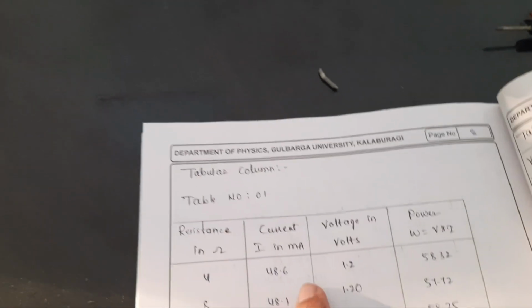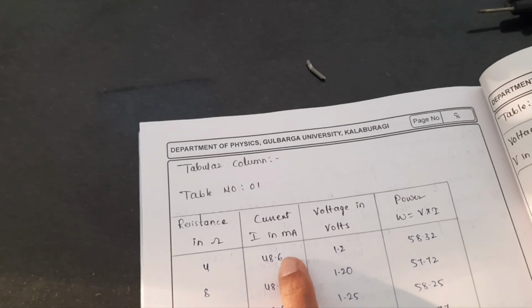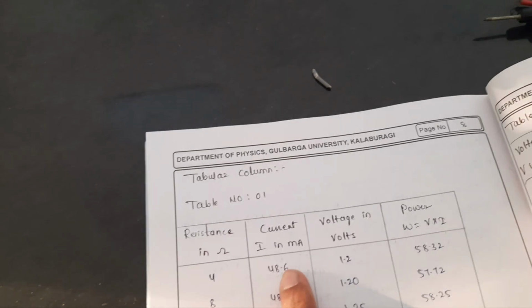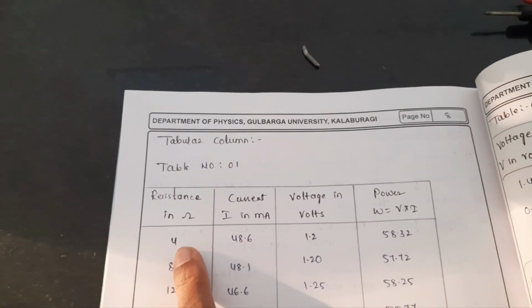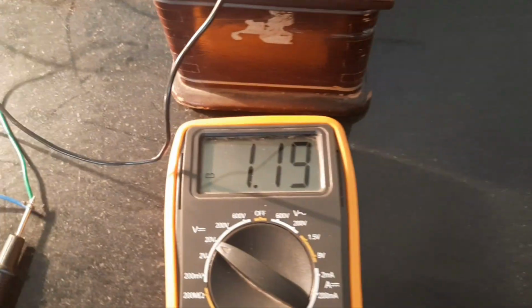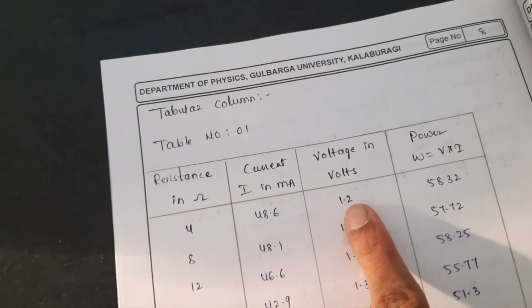If we write in terms of milliampere, nearly 50 milliampere, or 48.6. For applying the 4 ohm resistance, the corresponding voltage you can see is 1.19. Here also they got 1.2.